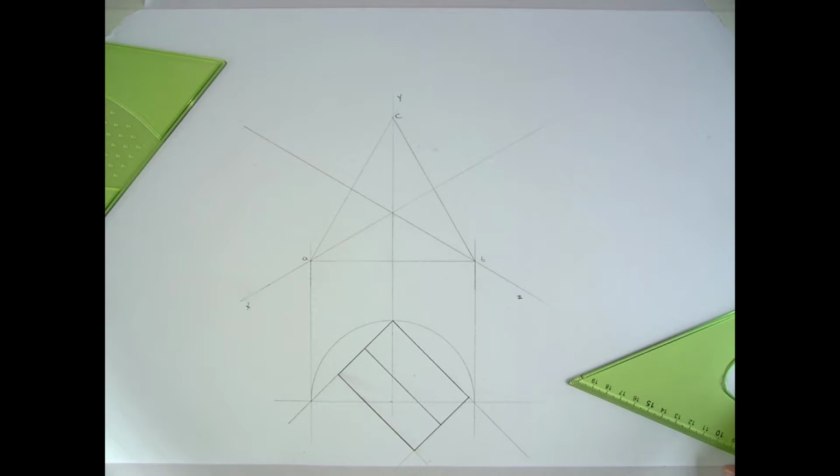Now, that completes the plan for this question. We will be finding points along here later on. Those are ones that are given to us in the question, and we'll be finding them in the elevation later on. So that's the plan. What we're going to do now is find the elevation.